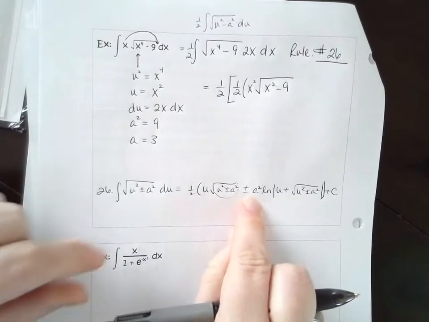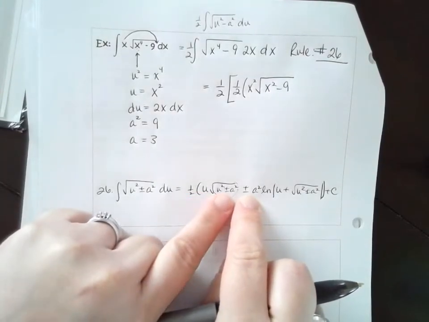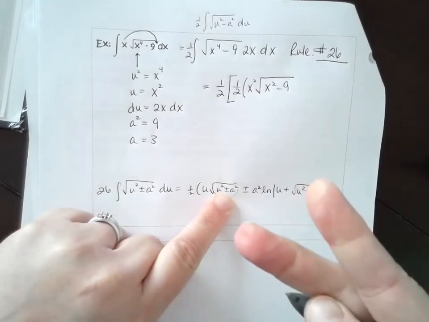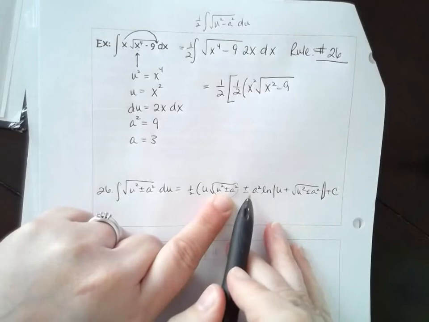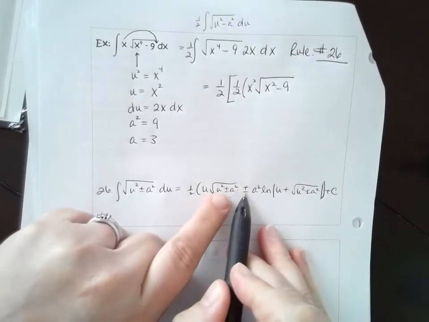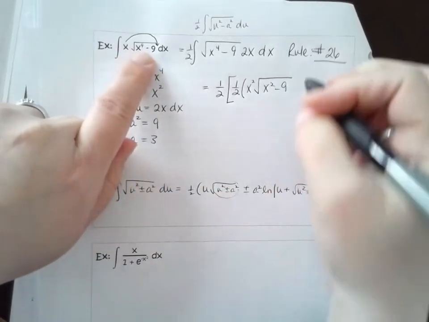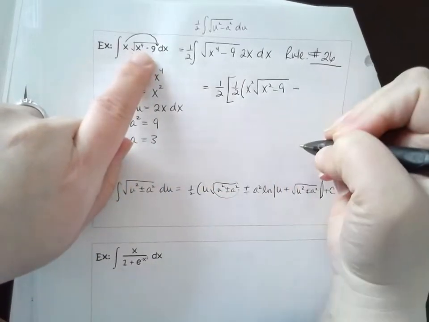Now, if you notice, this plus or minus is written in the same direction as this plus or minus. Sometimes what you'll see is instead of a plus or minus, it'll write minus over plus. Because this says plus over minus and it matches this plus over minus, we're going to maintain the symbol that was in the original, which is a minus.